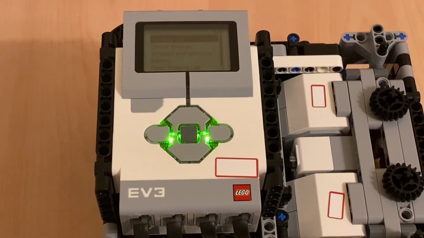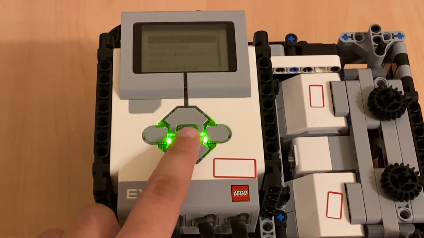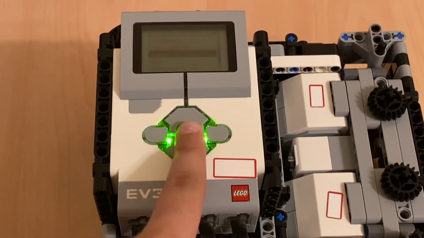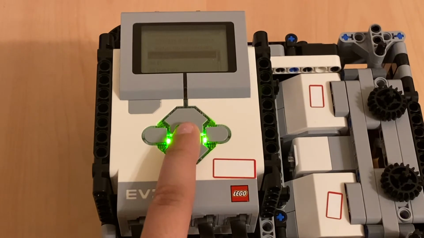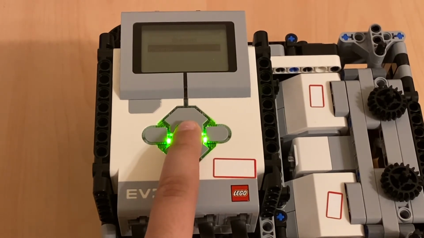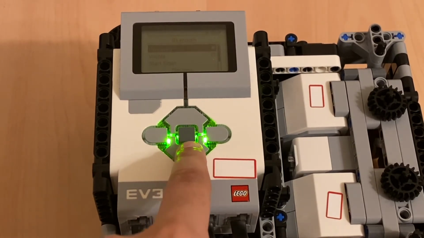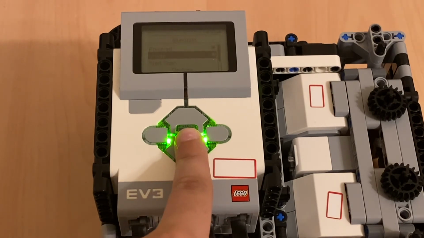Connecting to Bluetooth is a little harder. First, you need to go to wireless and networks. Then you click Bluetooth. In Bluetooth, you click powered, and then after power, you click visible so that the robot can be visible by the computer.